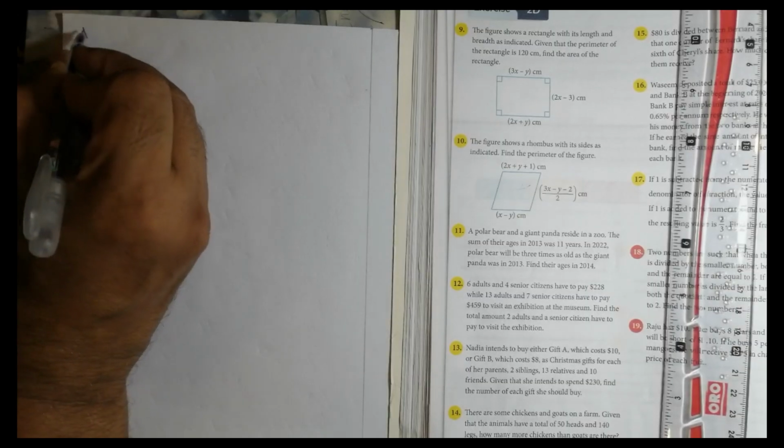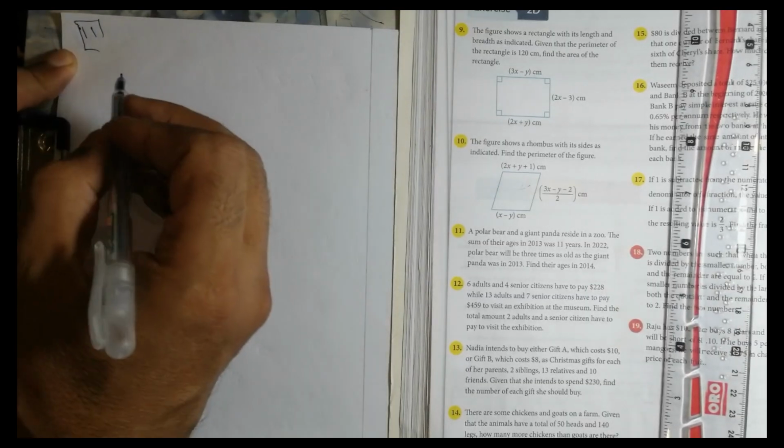Question number 11 is: a polar bear and a giant panda reside in a zoo. The sum of their ages in 2013 was 11 years.